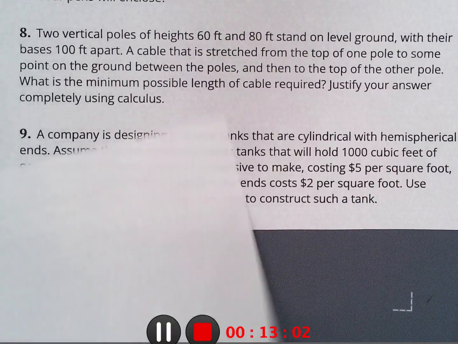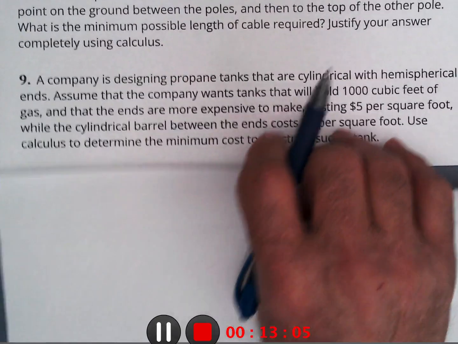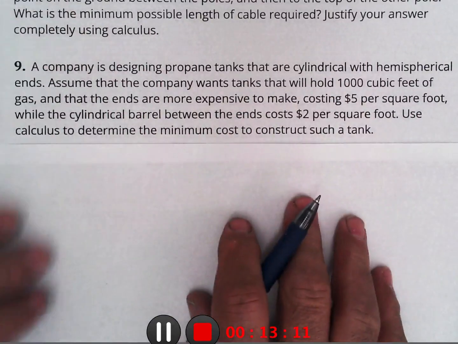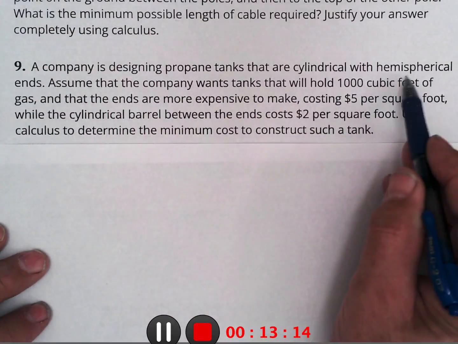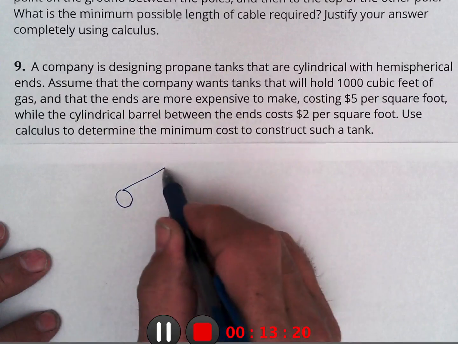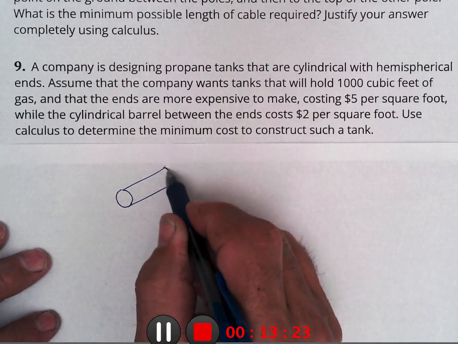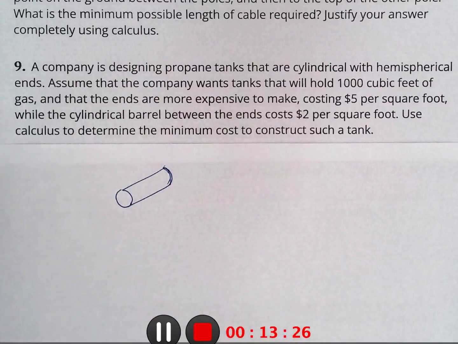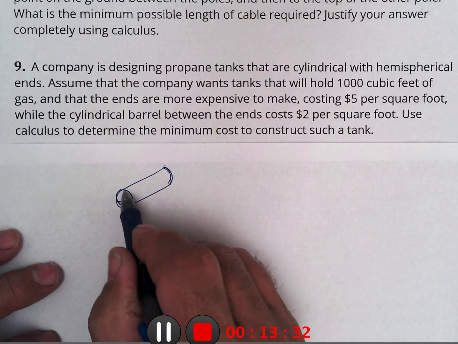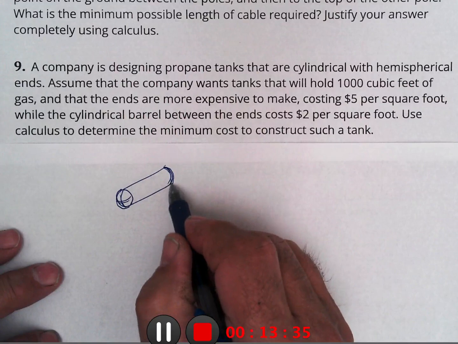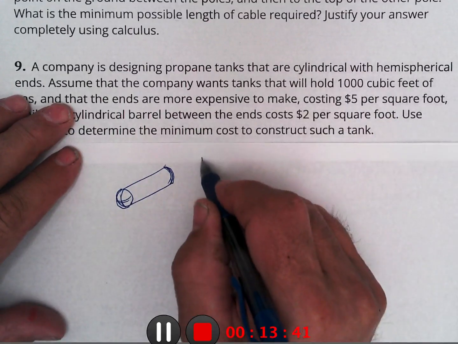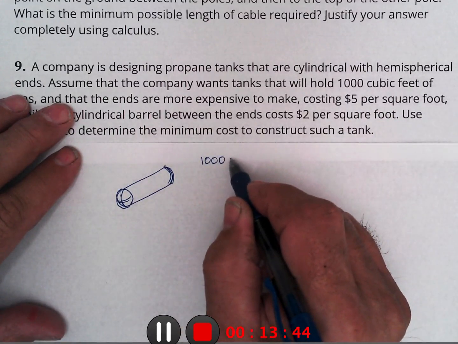All right. Now we're to the propane tank problem, number 9. And the tank is a cylindrical tank with hemispherical ends. So cylindrical looks something like this. I'm assuming this is a tank laying on its side on the ground, but it could be standing up. With hemispherical ends. So these are hemispheres here and here. And it wants the tank to hold 1,000 feet cubed.